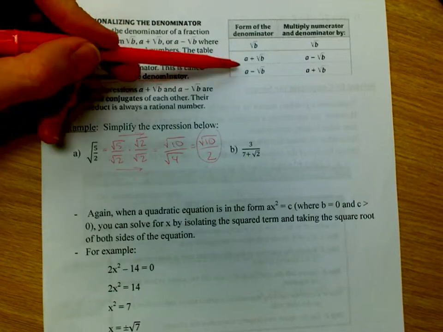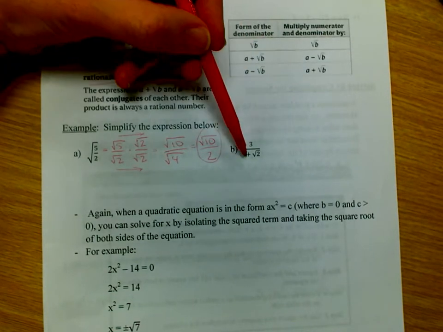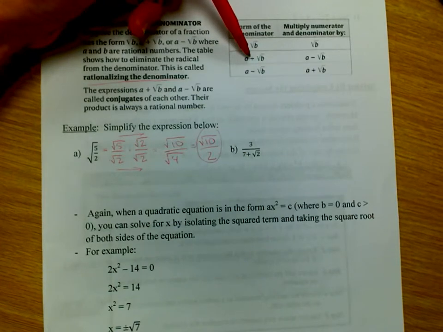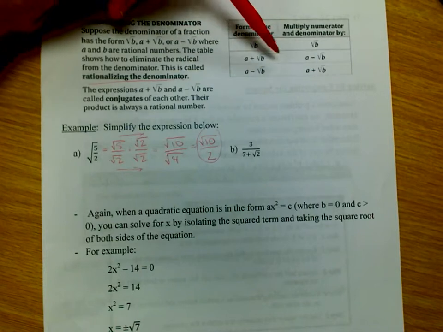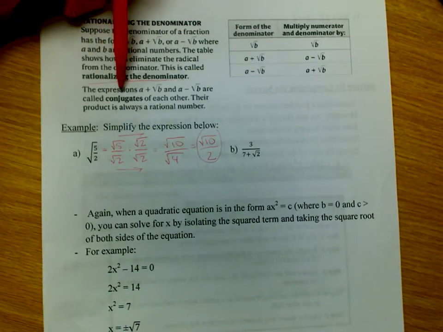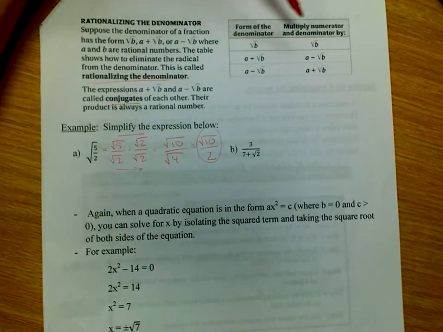If you look at the other two rows on the chart, this is when you have an expression in the denominator. If it's in the form a plus the square root of b or a minus the square root of b, what we're going to do is multiply the numerator and denominator by what we call a conjugate. Conjugates, if you look at them, only differ in sign.